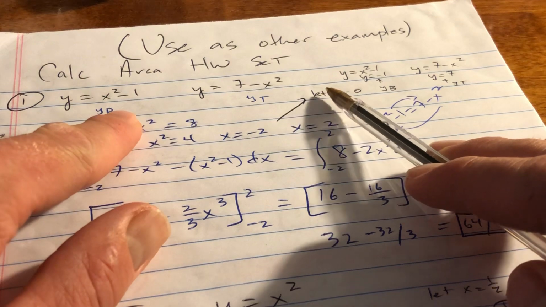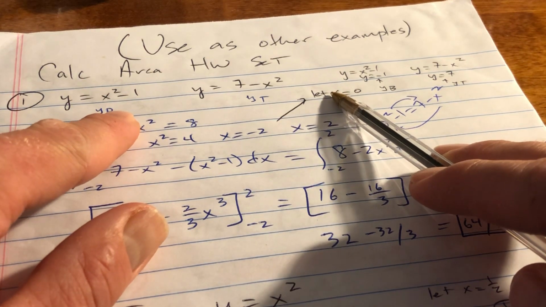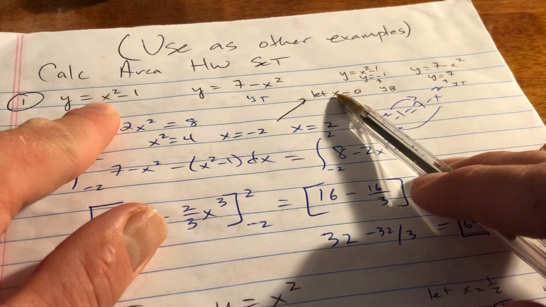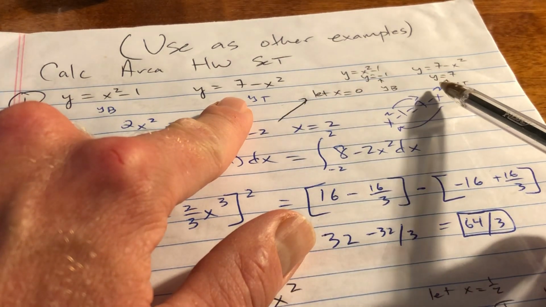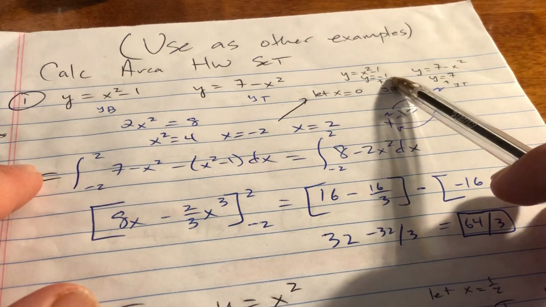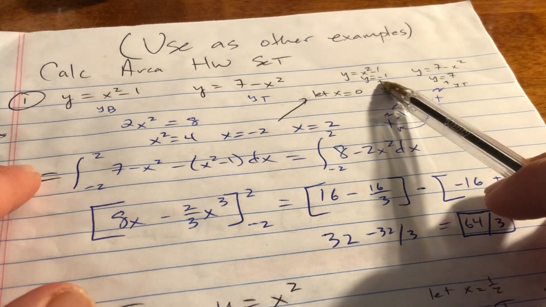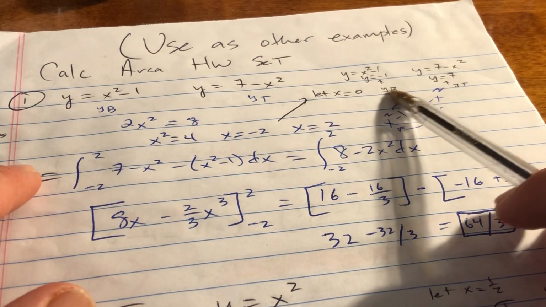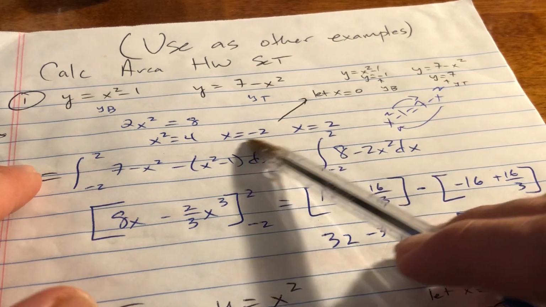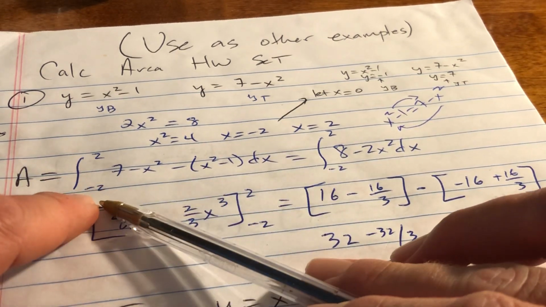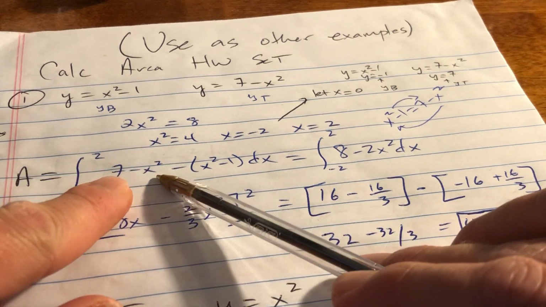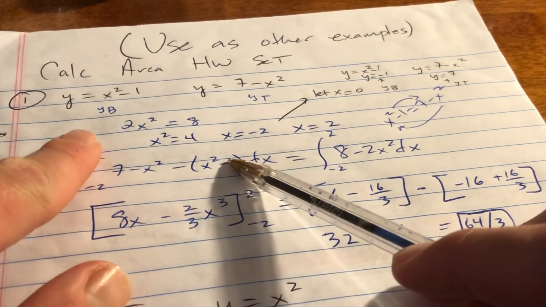We get y equals negative 1 here, and y equals 7 here. Negative 1 is less than 7. This is y bottom, that's y top. So the area is the integral from negative 2 to 2 of y top minus y bottom.